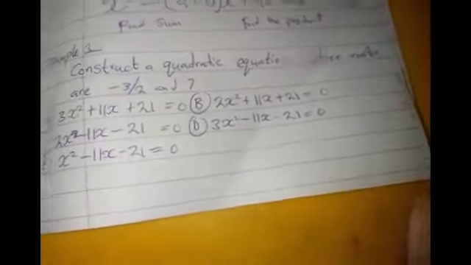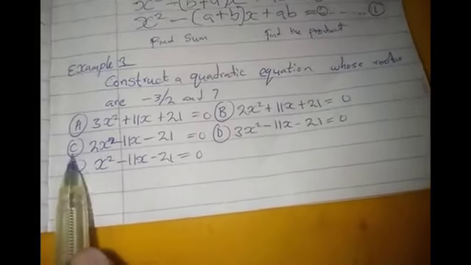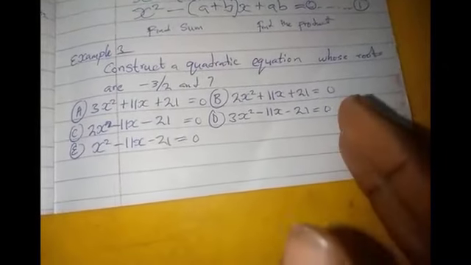So what option is this? We can see that this is option C. So option C is our answer.